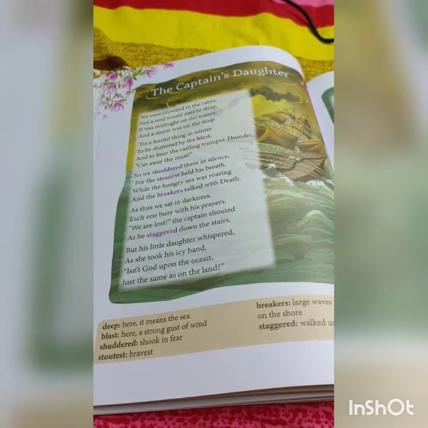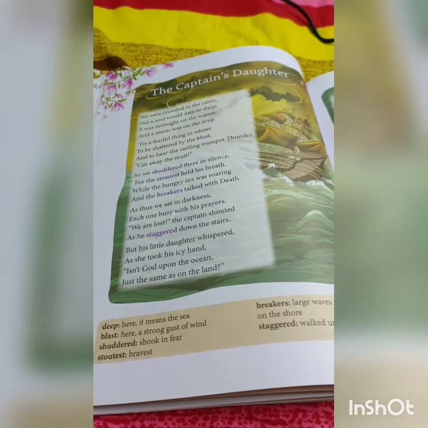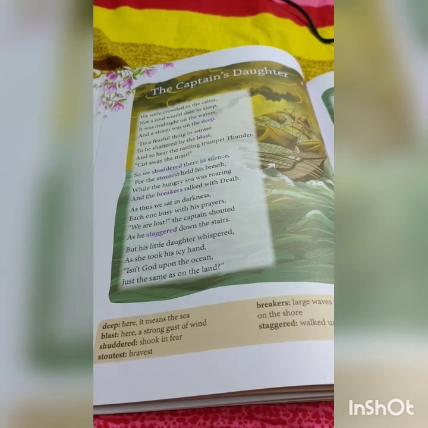Over here, this particular word death is being personified. Personified means the word death is being compared with a human being. It seems that death is standing over there and the strong sea waves are talking with him in order to take the human lives.